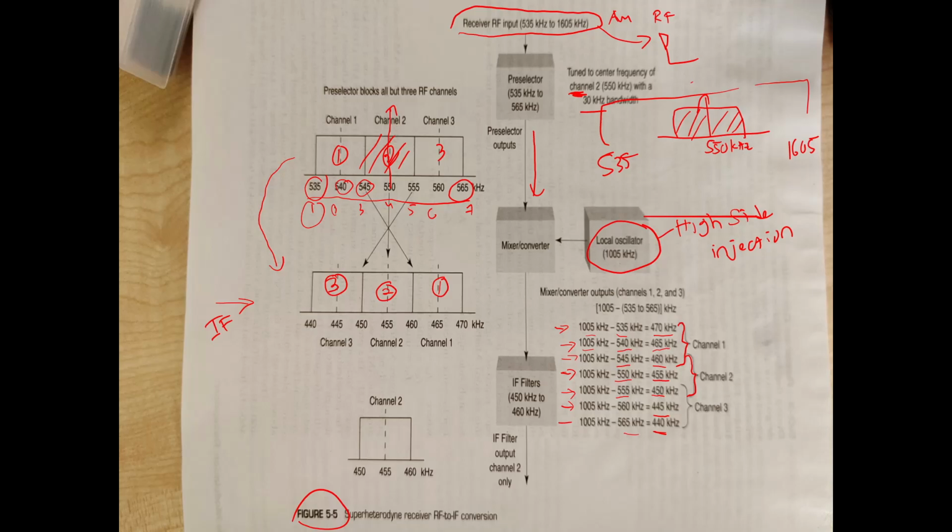This is done by the mixer converter. The mixer converter converts into intermediate frequencies. So we still have 3 channels, and the bandwidth is still the same, about 30 kilohertz, similar to the RF bandwidth in this example. So we get 3 channels, and remember that we want to listen to this radio station.